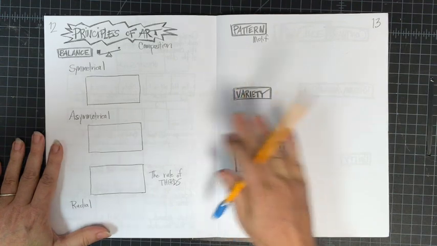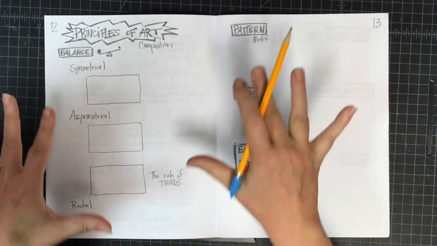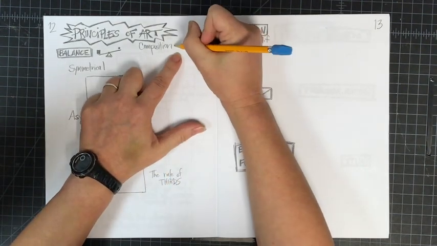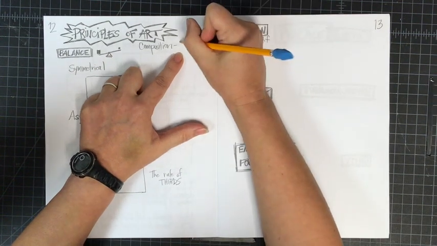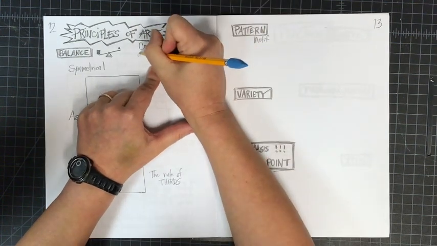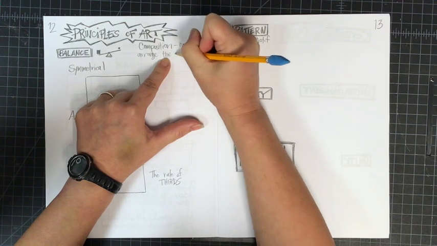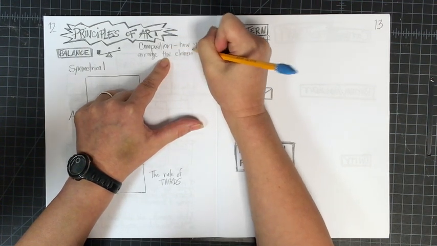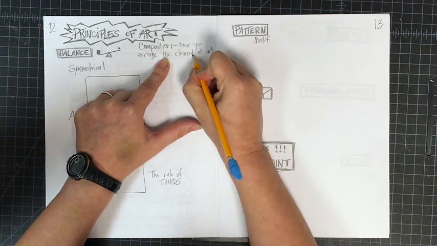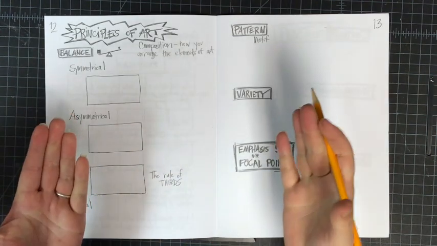Now let's take a few minutes to talk about the principles of art. Remember, this is how we're arranging the elements of art. It's your composition, how you arrange the elements of art. Now remember, the elements we've gone over so far are just line and shape.